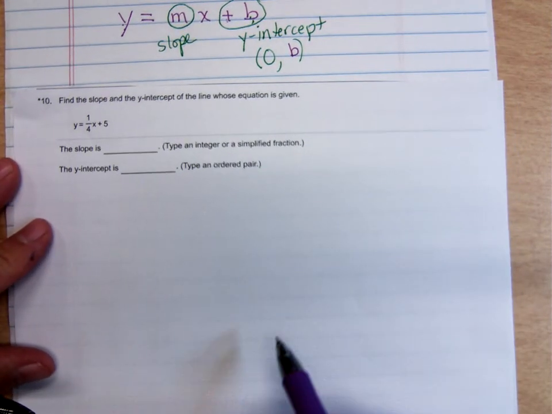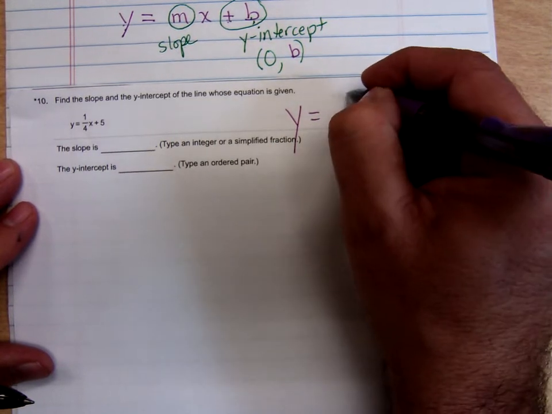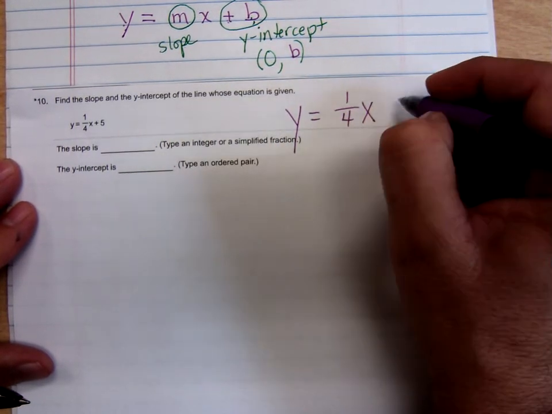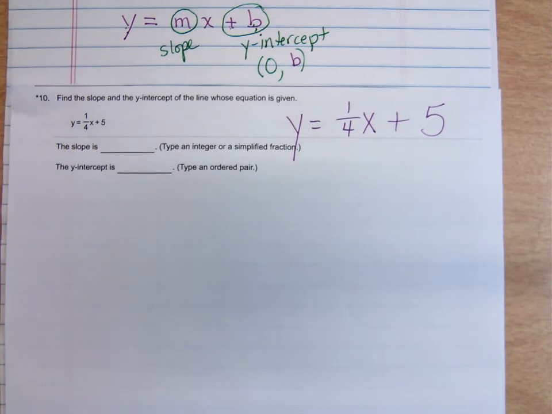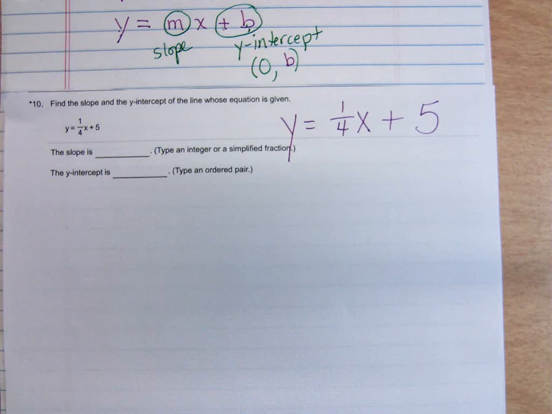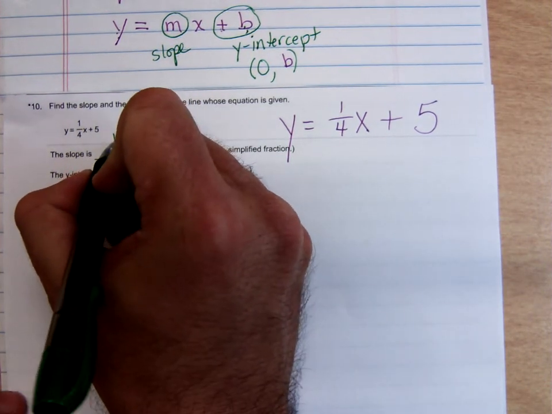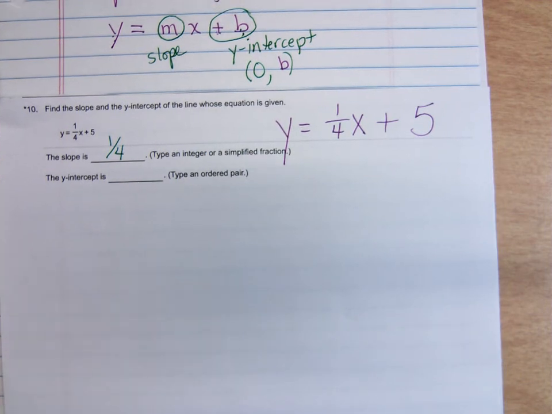We're given the equation y equals 1/4 x plus 5. Well, I guess it's easy provided you know how to do it, okay? If you recognize that as slope-intercept form, what number am I going to say is the slope? 1/4. Very good. Now here you got to be careful. You're not just going to write a 5 there.